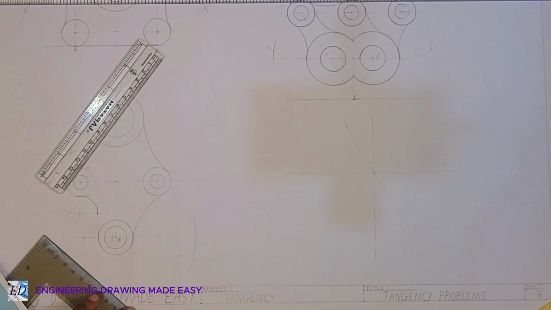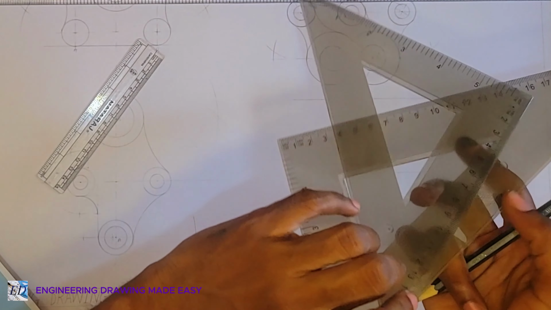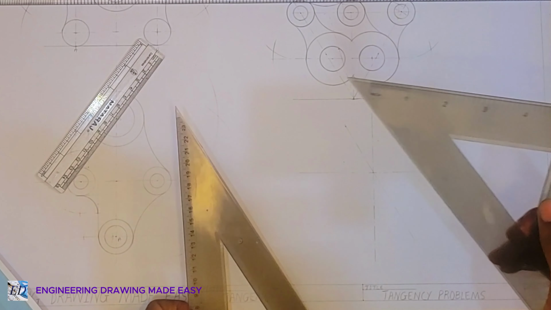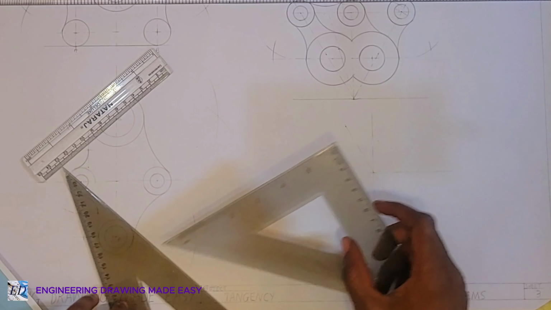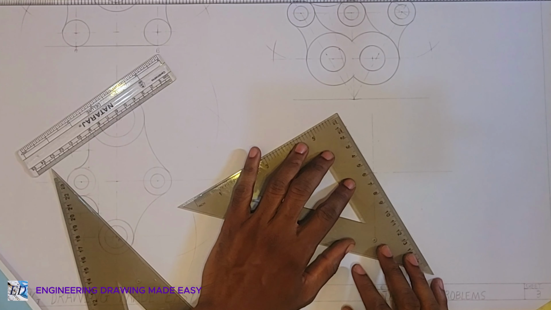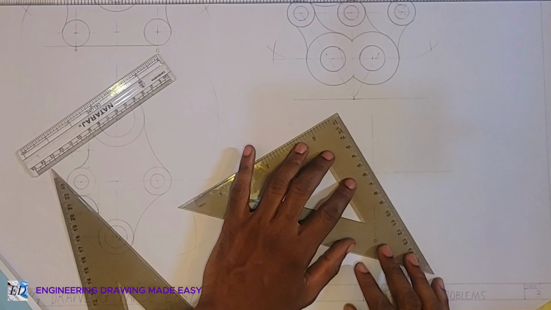So now, the next thing you're going to do is pick both of your set squares, right? Then you set the 45 degrees on the line, the plane that we are interested in, the 30 degrees plane. I'm going to set it on it.